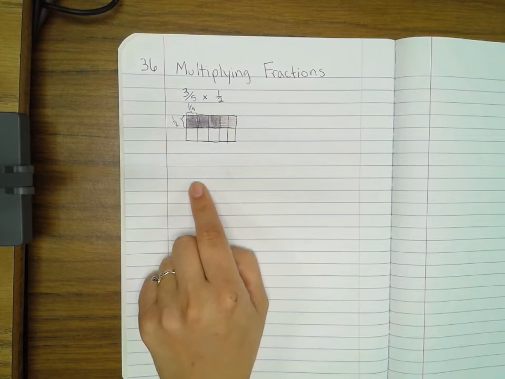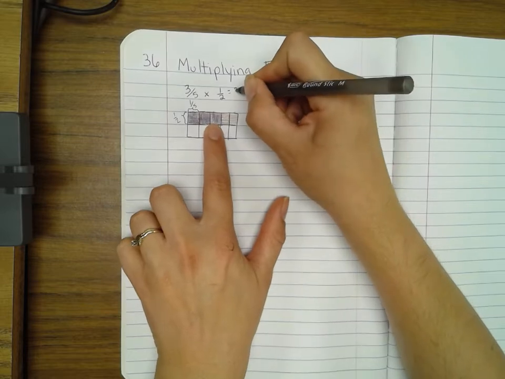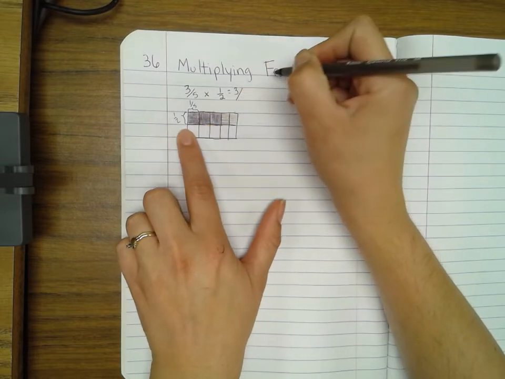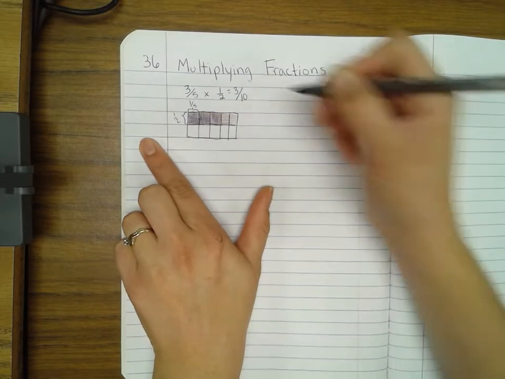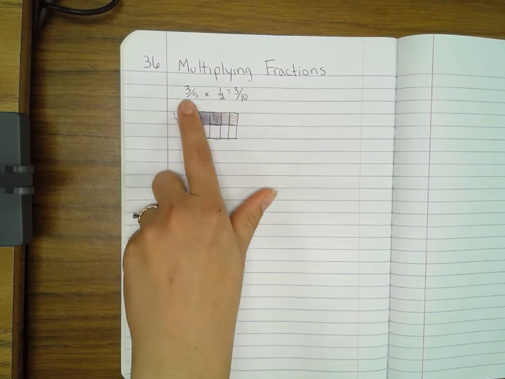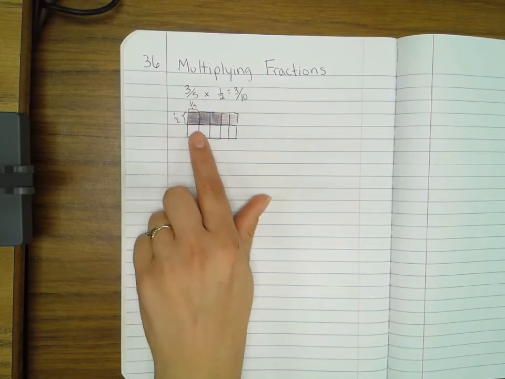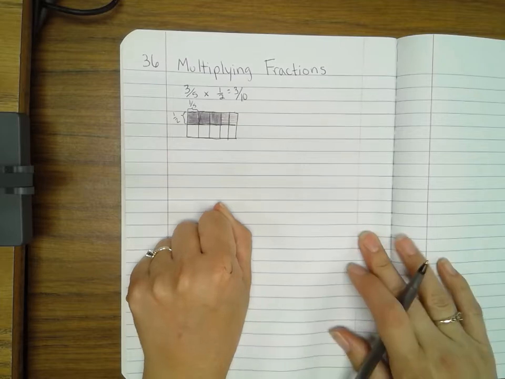But what does that do for me? That gives me 3 pieces out of 10 units that make up the whole thing now. So this is 3/10. So 3/5 of 1/2 is 3/10. Okay, let's try another example.